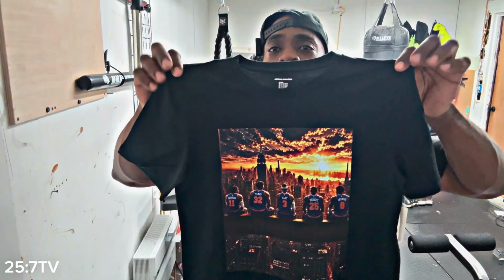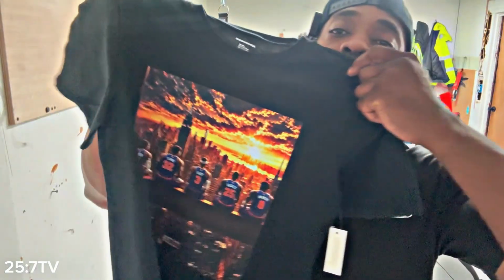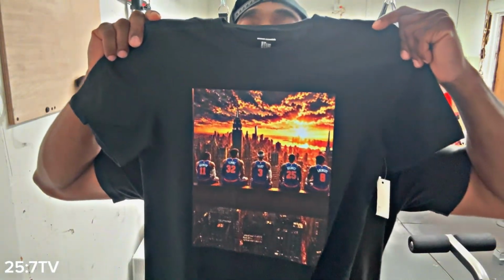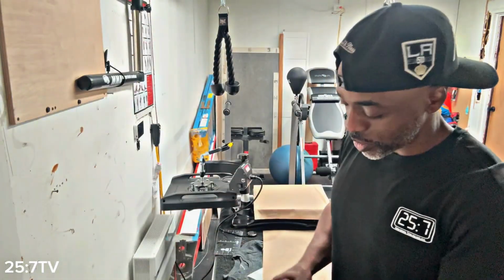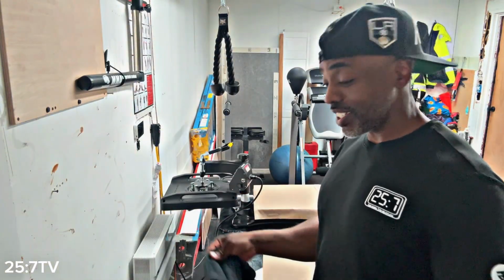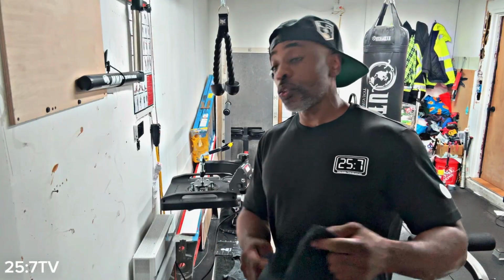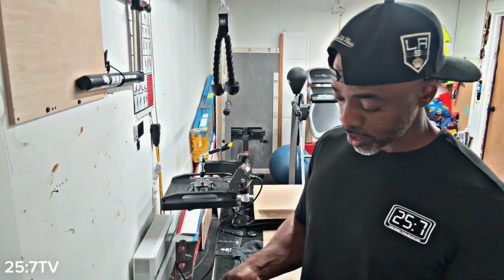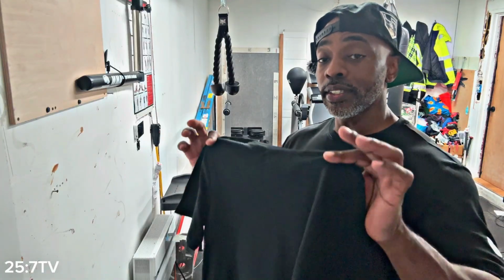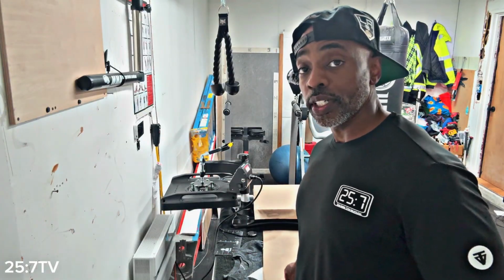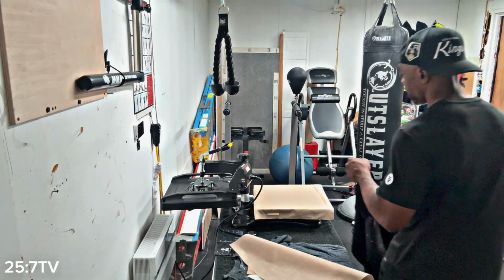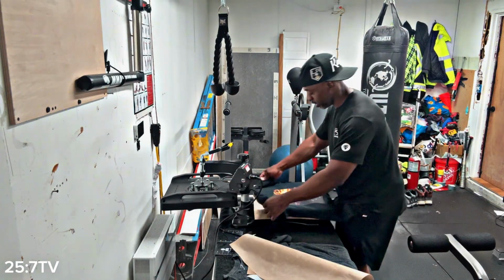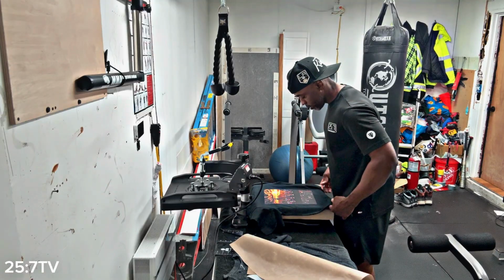So this is what it looked like. This is nephew's shirt. Came out pretty clean, right? It looked like I bought it from the store. It even got the tag left from Amazon and all that. He gonna be gassed. So we're gonna throw this back on the heat press. This is what they call a final press. It's just gonna be the shirt laid down with the Teflon directly on it. This is gonna get the best color and the best picture out of the picture.